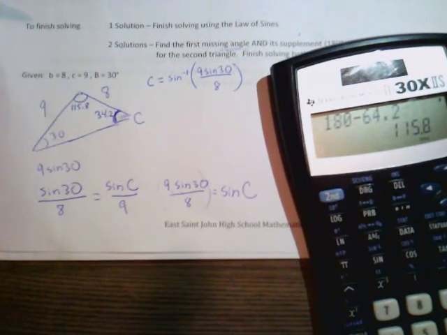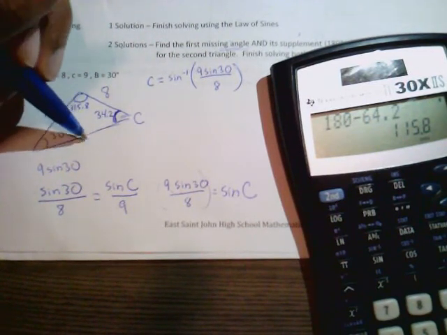So now we have all of our angles. We only need to find the other missing side, side A, using the law of sines again. Now remember, like we said, this is only one possible triangle. So we can say this is just C1 for our first triangle.